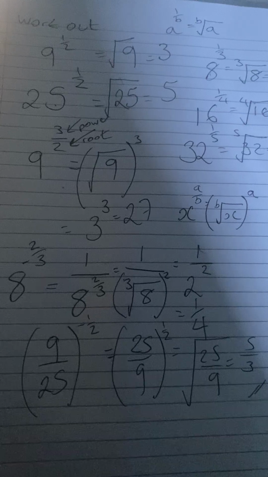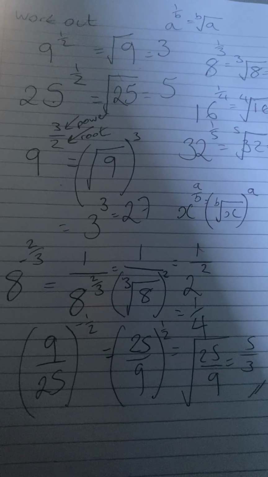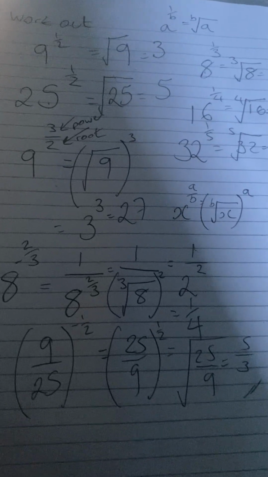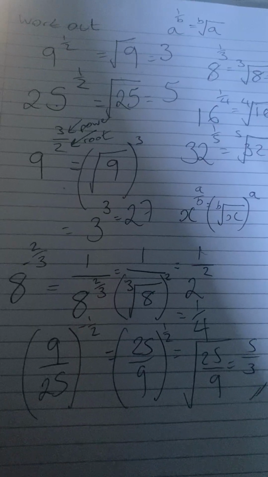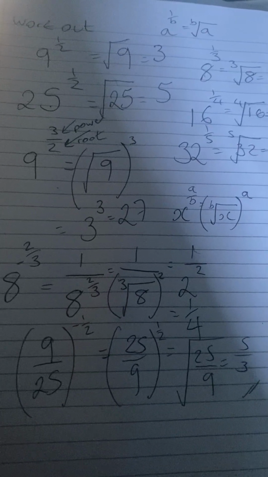A very, very likely question that you'll get on your paper 1 exam tomorrow, if it's Edexcel or AQA higher tier. So bear that in mind, looking at negative and fractional indices.